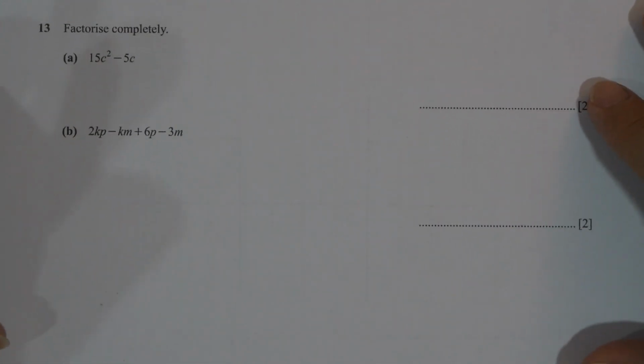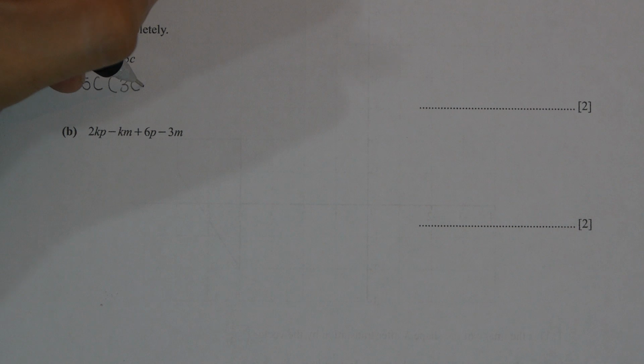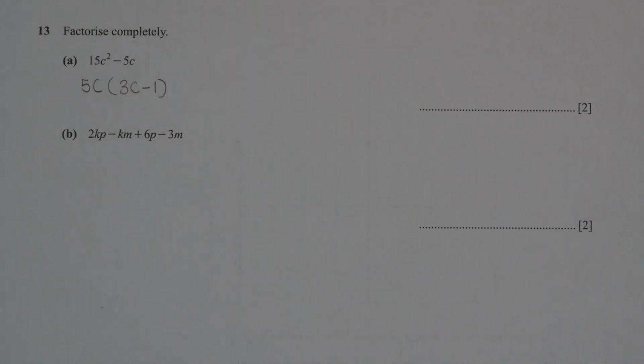Question 13. For the first part, you are required to find the common factor, which is 5 and c. Pull it out, then you'll be able to get the answer.